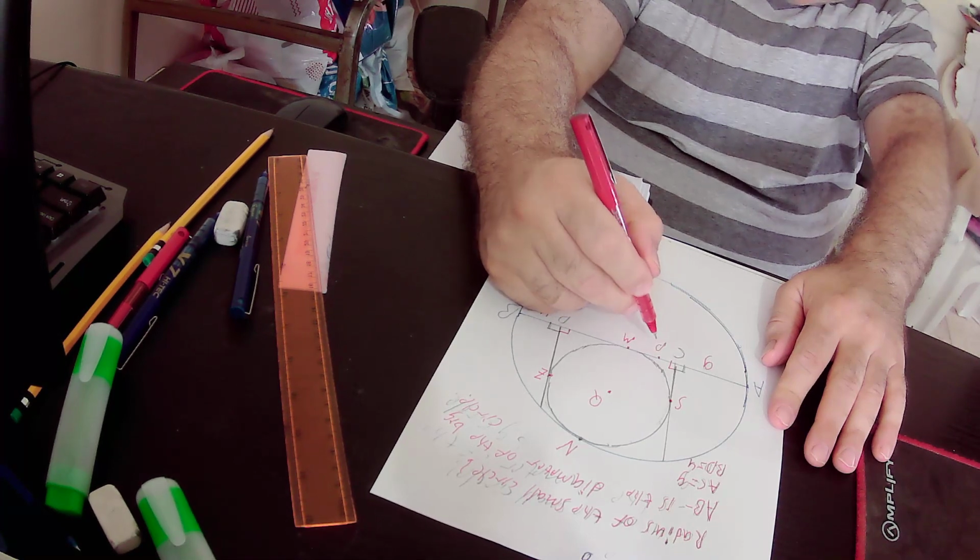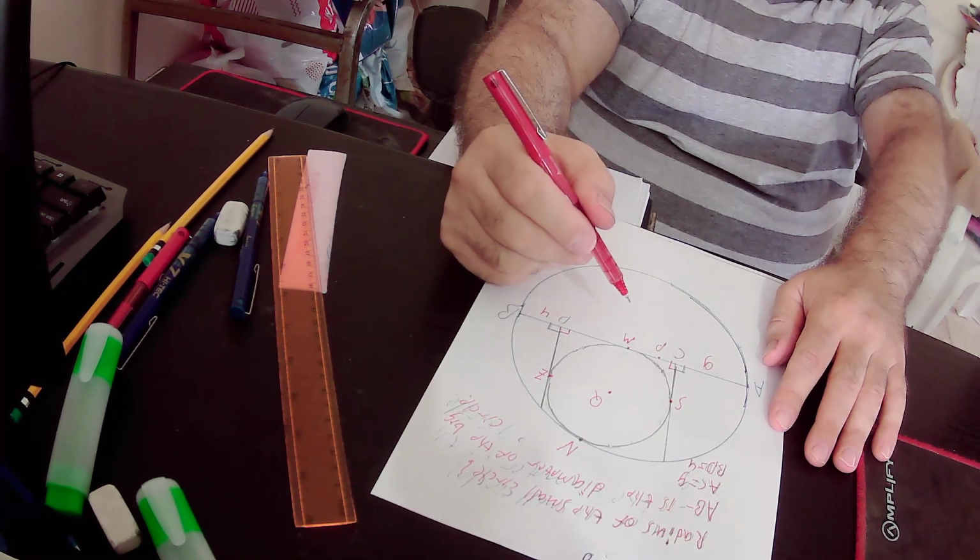Again, point P is the center of the big circle.